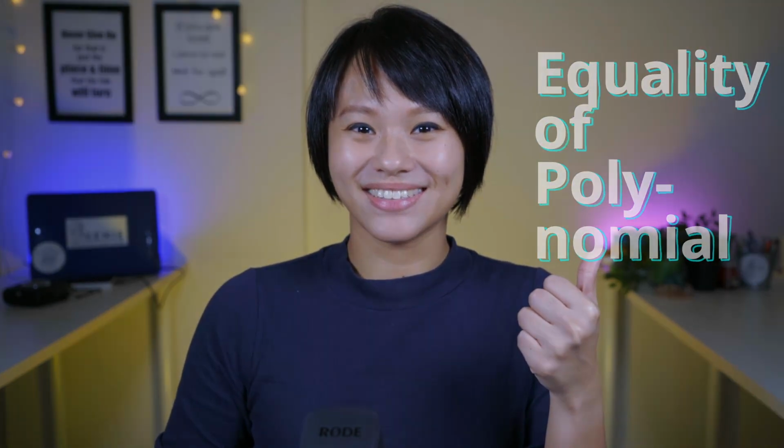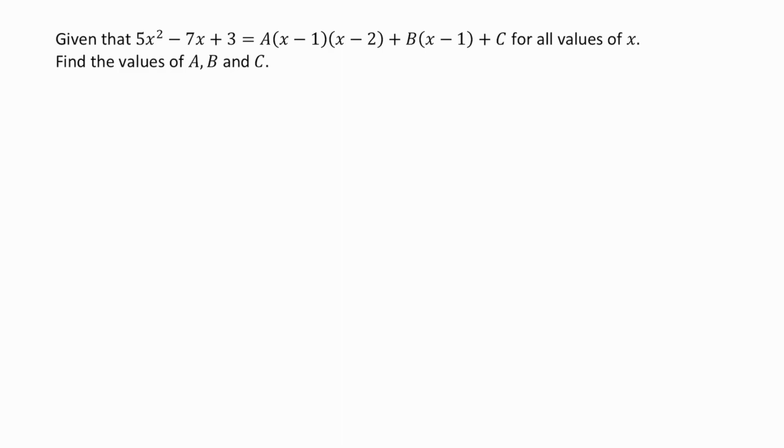Today we'll be going through equalities of polynomial. So let's go! Generally, when students do this kind of question, they want to expand the expression, and it gets very messy actually. So what I suggest students do is just sub in appropriate values to find A, B, and C respectively.